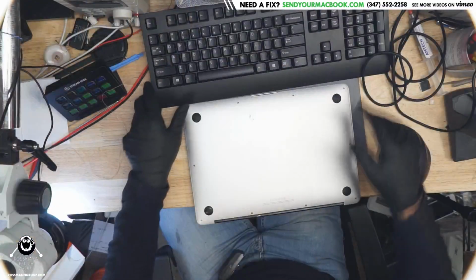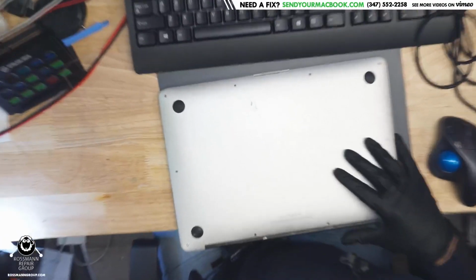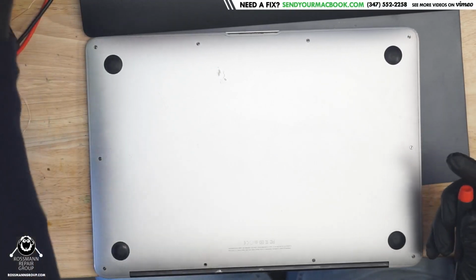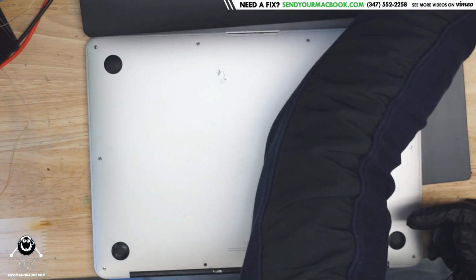That being said, we are going to get to this machine and try and figure out what is wrong with it. So, let's open it up and see what's going on with this MacBook and see if we can make it work again.